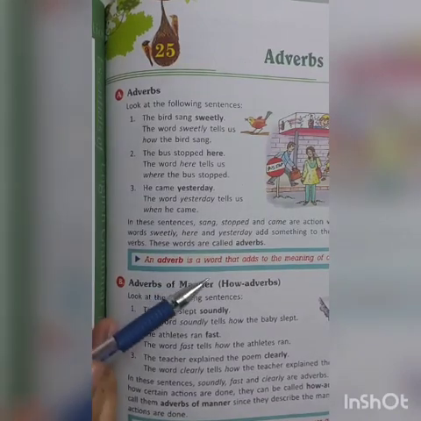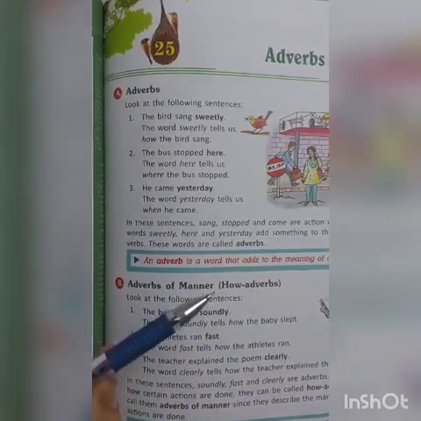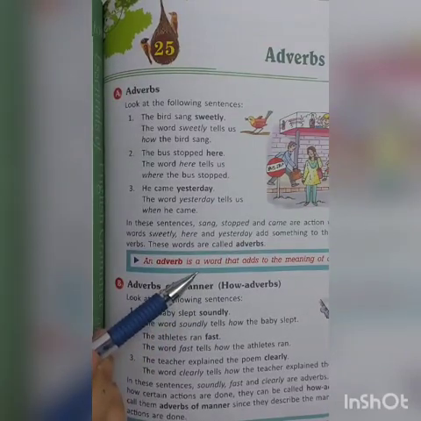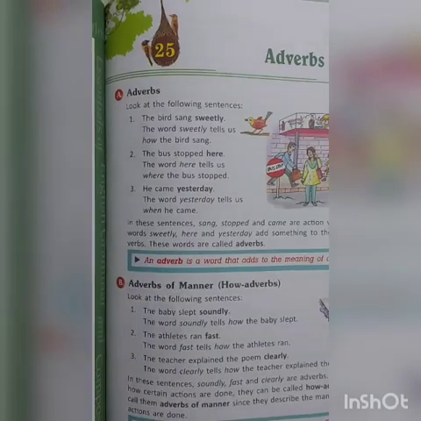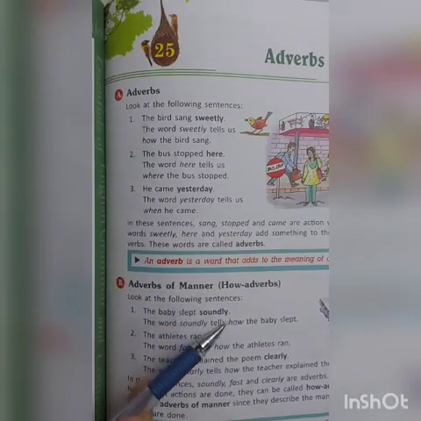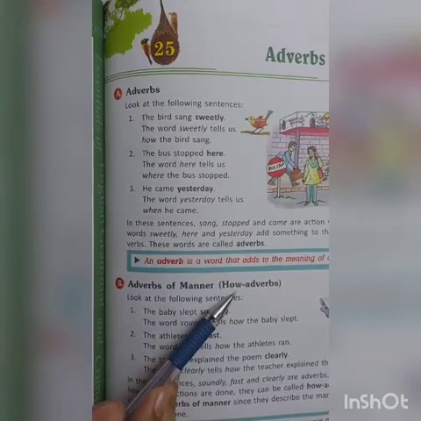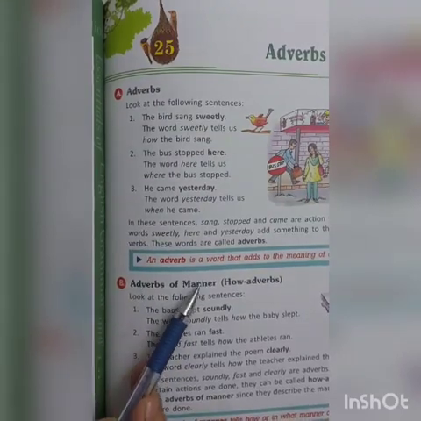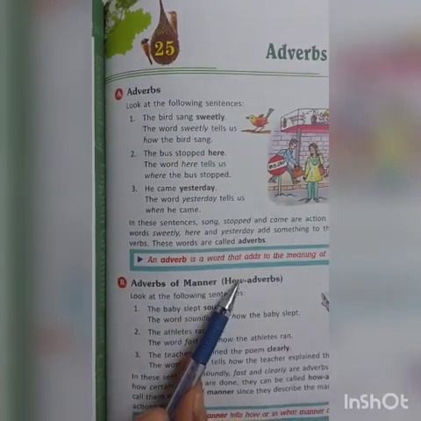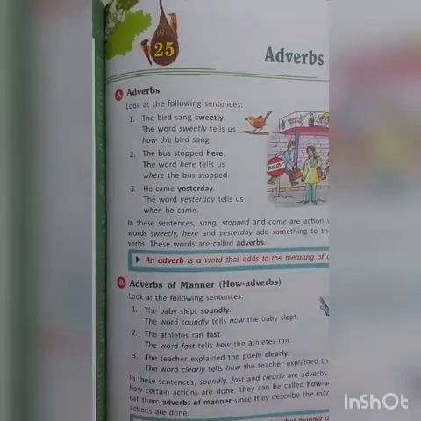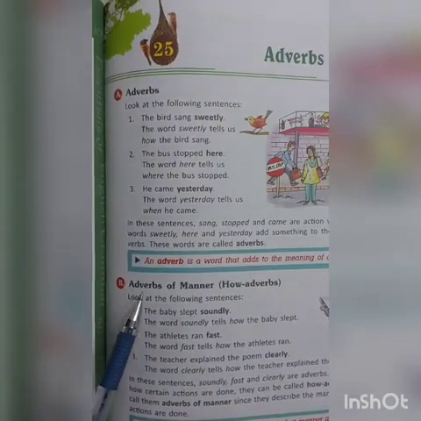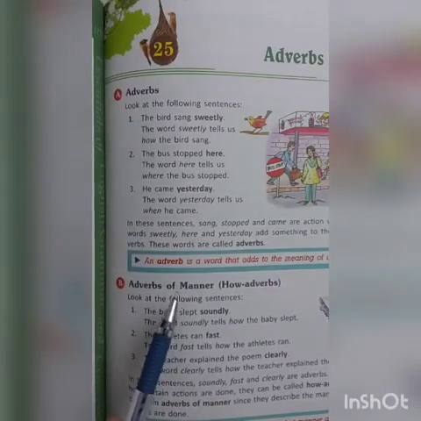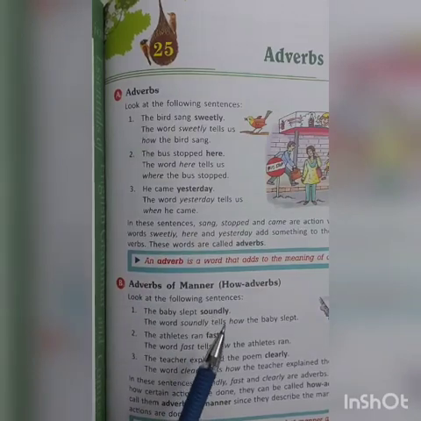Now children, adverbs give you the answers to questions like how, when, where and how often. Now first we will look at the how adverbs. How adverbs are what? They are the adverbs of manner. So adverbs of manner are also called how adverbs. Now children, adverbs of manner tell us how or in what manner an action is done.